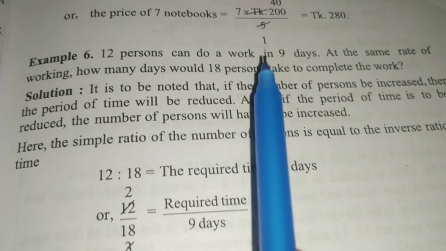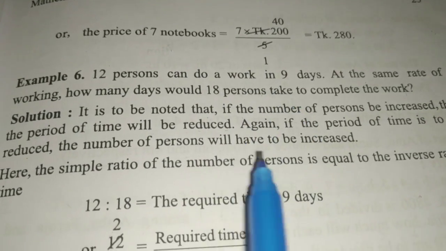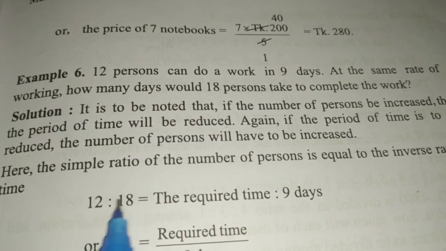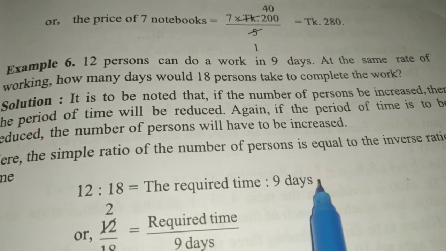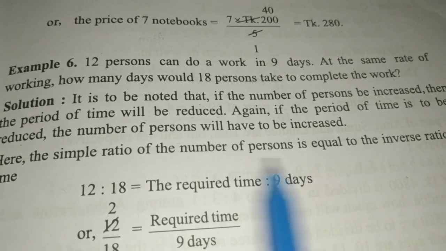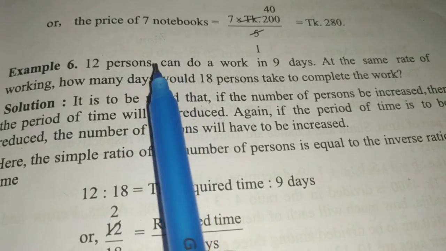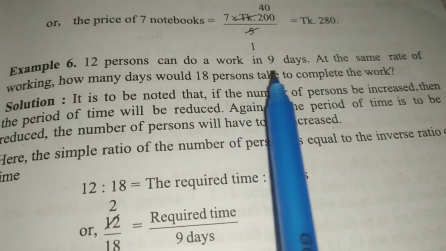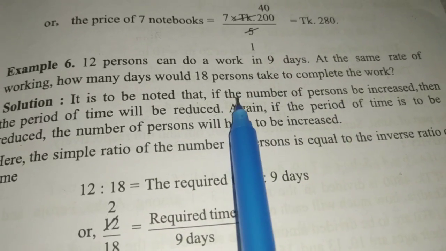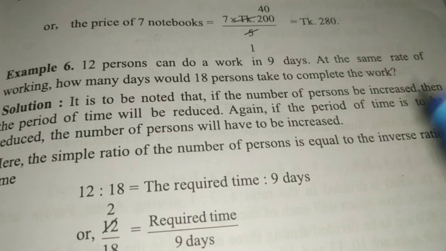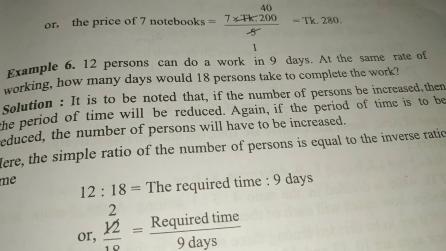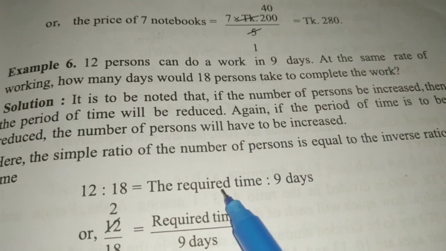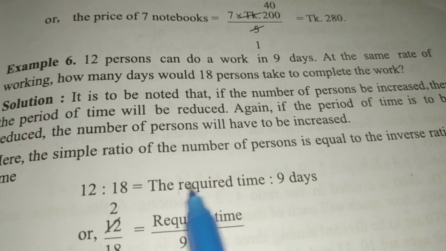Normally we would have written 12:18 equals 9 to the required time, right? But since the number of persons is increasing, the number of days would decrease, so we inverse the ratio of the time.